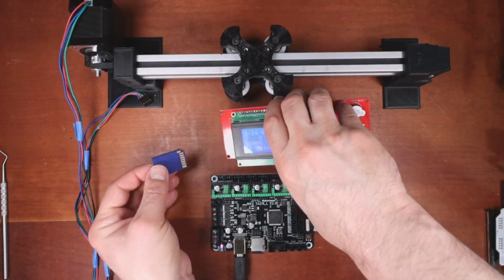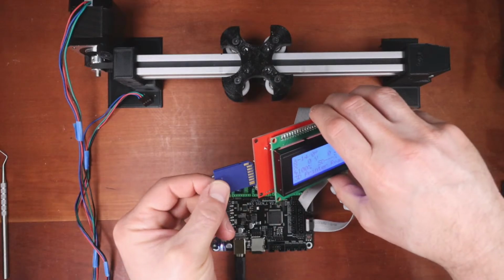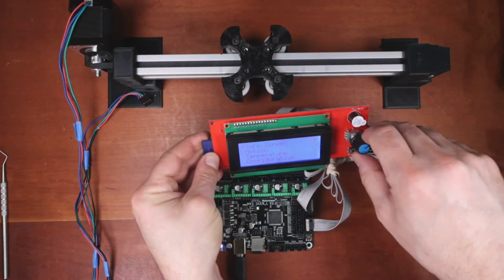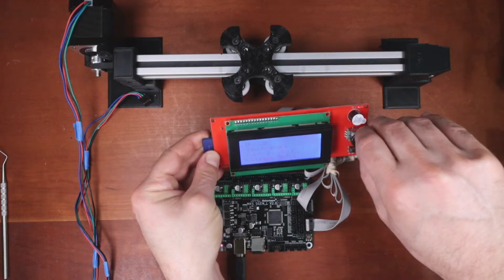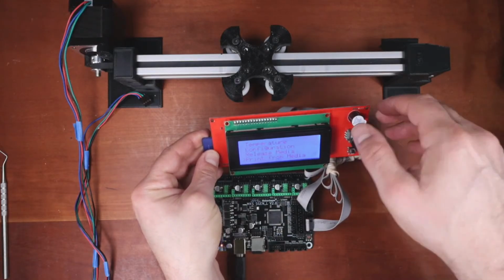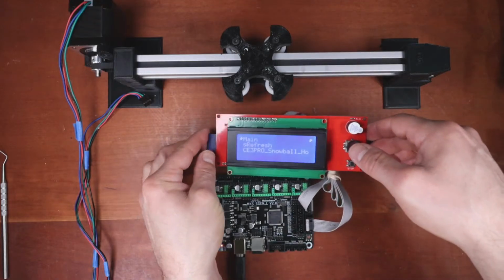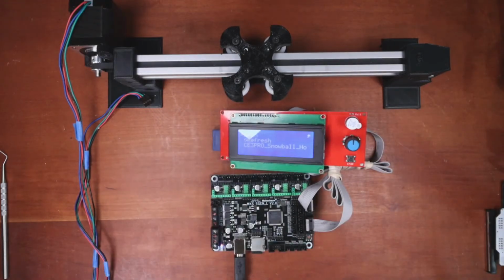I'll place this in here. I'll then click Release Media, Print from Media. So apparently I didn't know there was a menu below it. So that's the whole issue. So the person that asked me about that earlier today, it's one menu deeper.